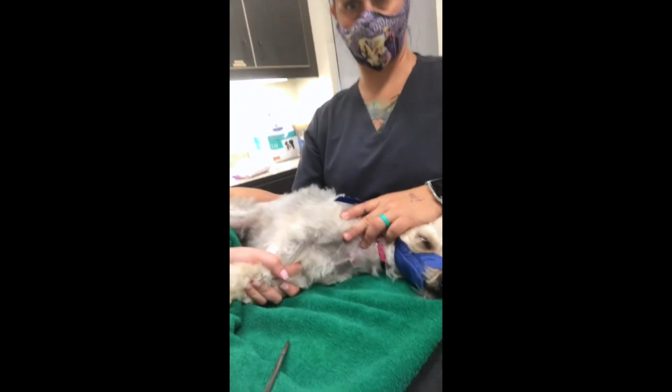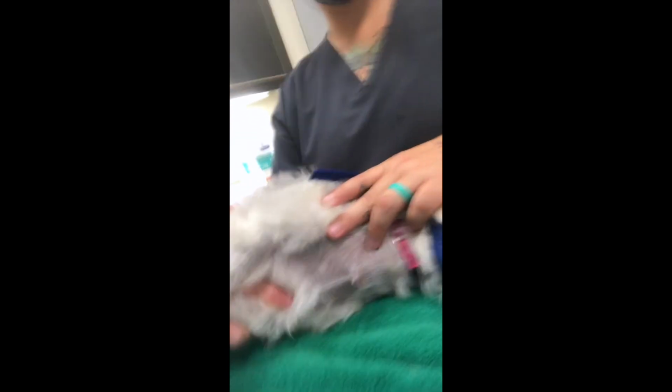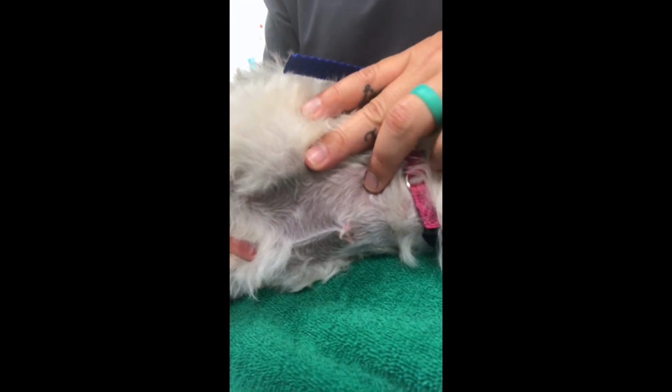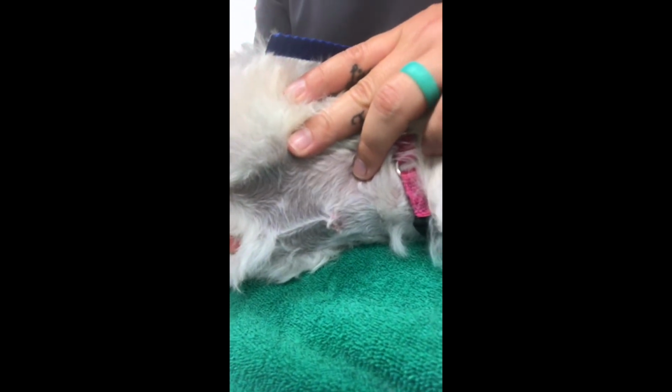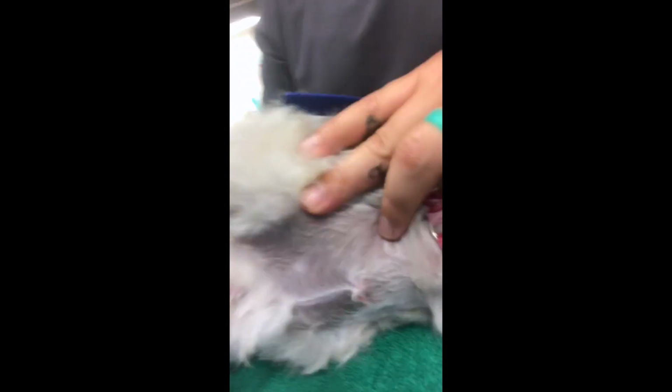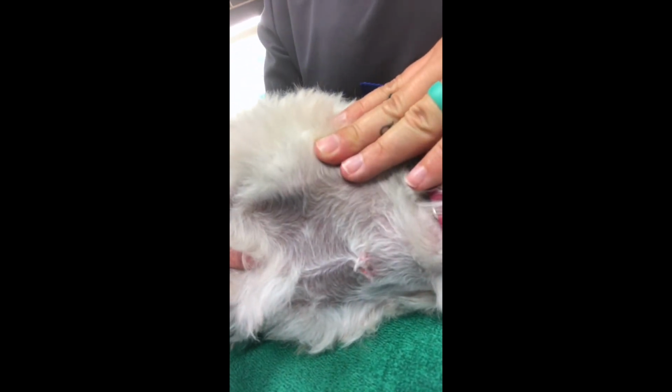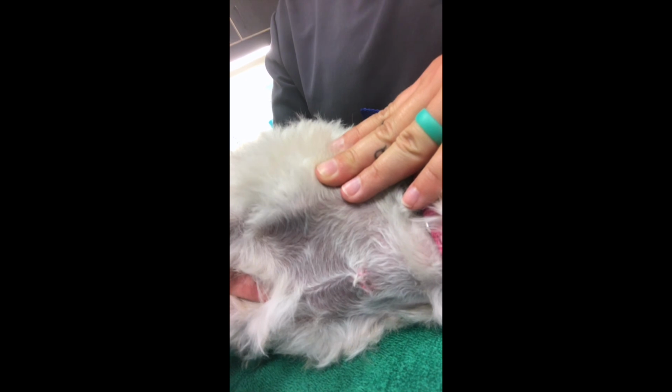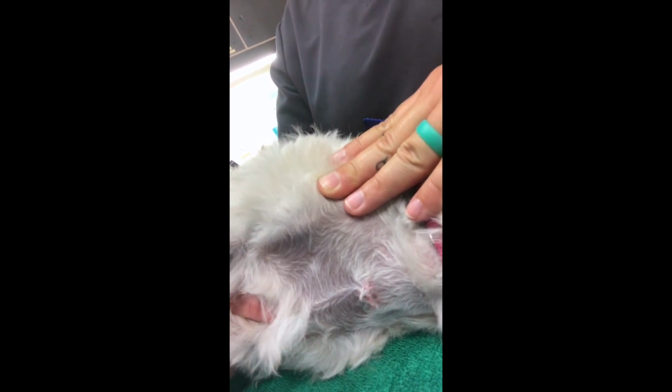So we're going to do a suture removal on this patient here. She had a laceration on her chest here. You can barely see the sutures, they're light pink. Her incision looks great. There's no raised areas or scabs or anything. The scar is already turning white, so it's healed very well. We're going to go ahead and remove these.